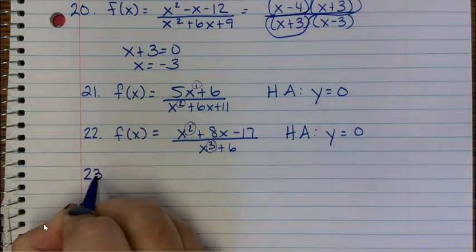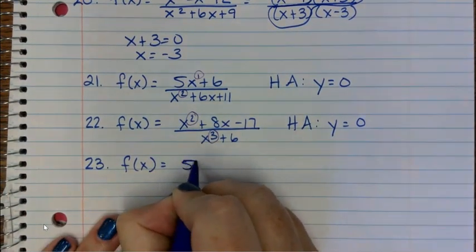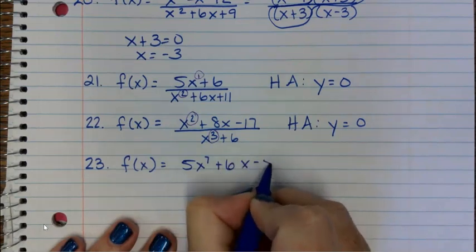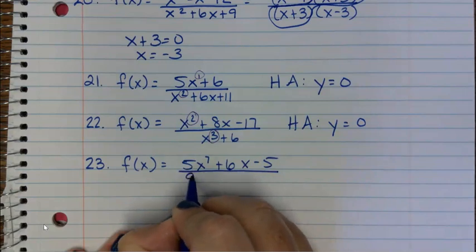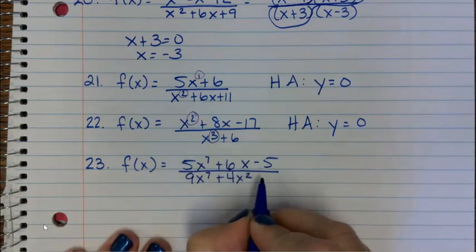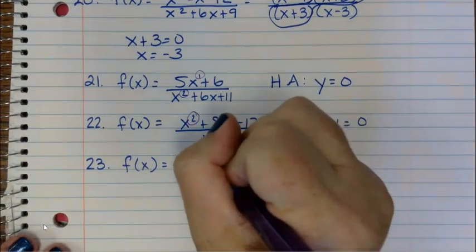And last but not least, f of x equals 5x to the 7th plus 6x minus 5 over 9x to the 7th plus 4x squared plus 2. So the degree on top is 7.